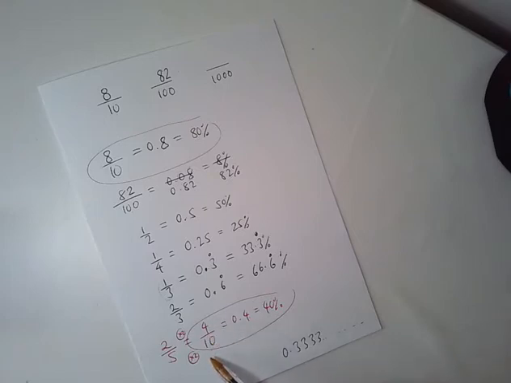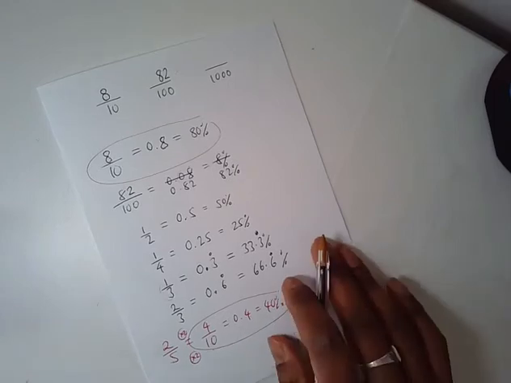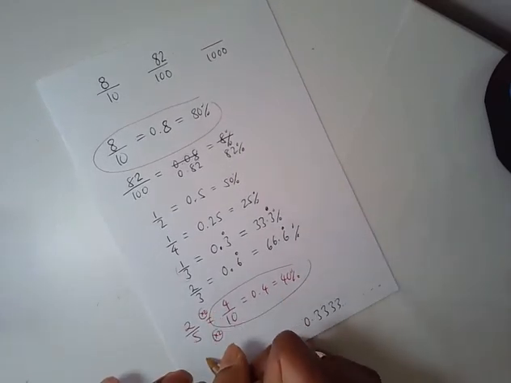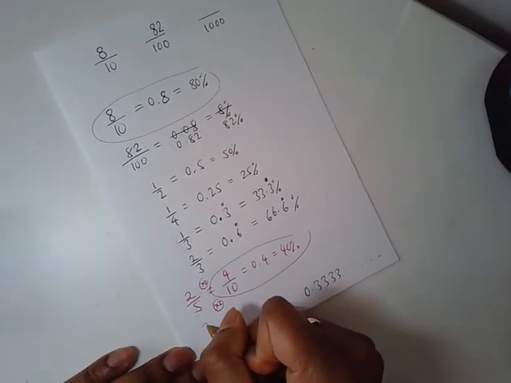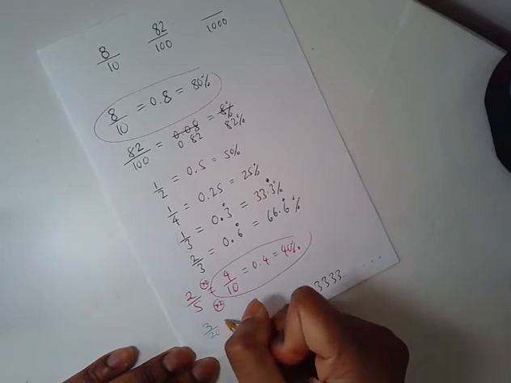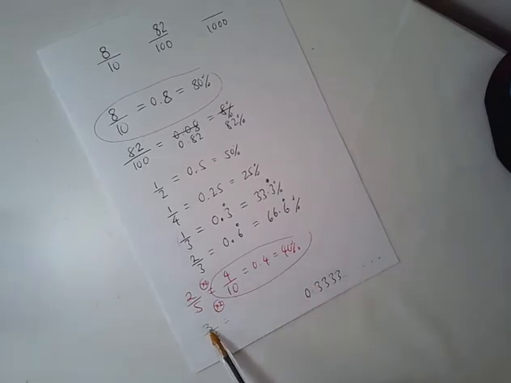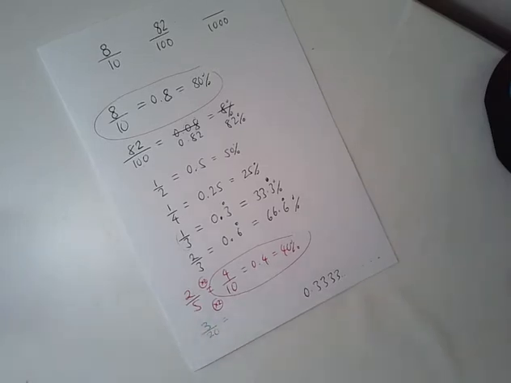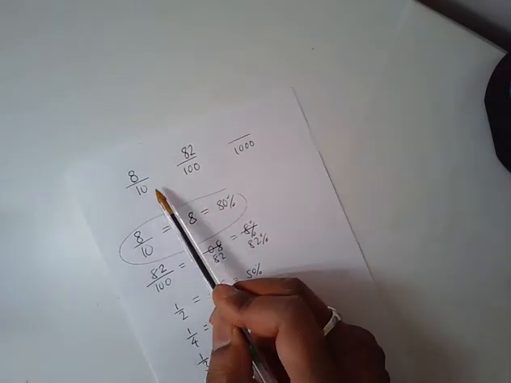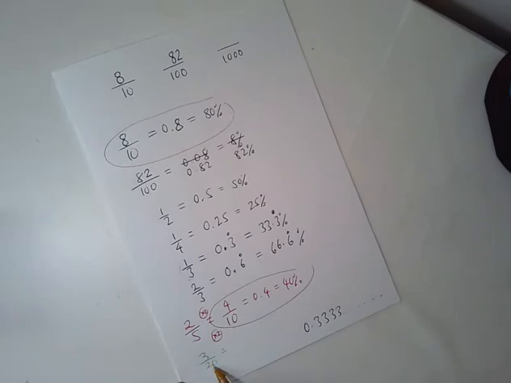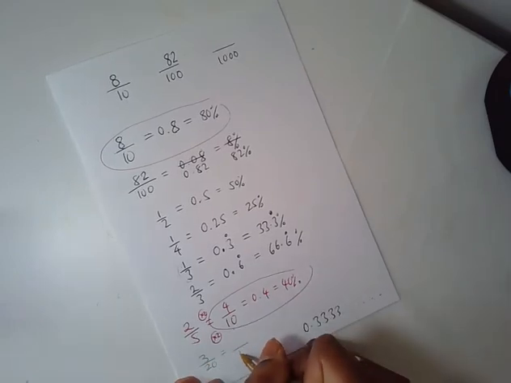Here's another one. Let's suppose we have 3 out of 20, 3 20ths. Don't automatically assume that's 0.03 or 0.3. Check. Look at the number at the bottom. I said to you just a while ago the number needs to be 10 or 100. Well, in this case, I can make that 20 into 100.